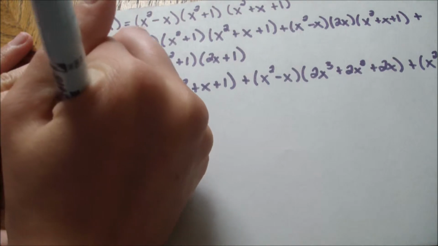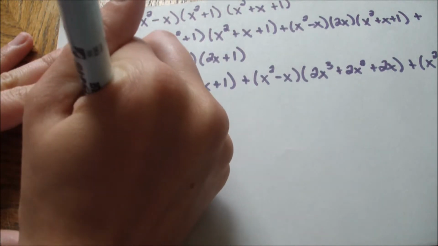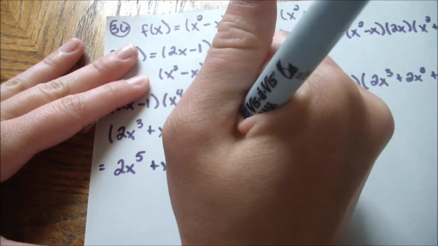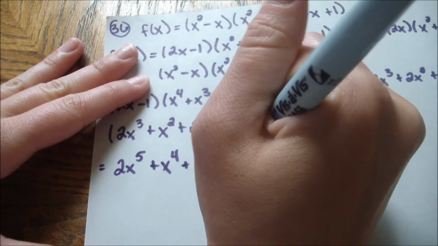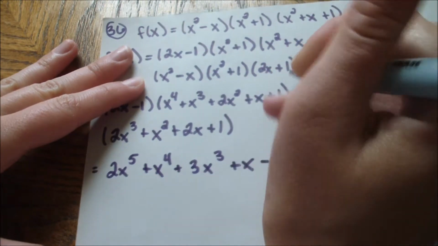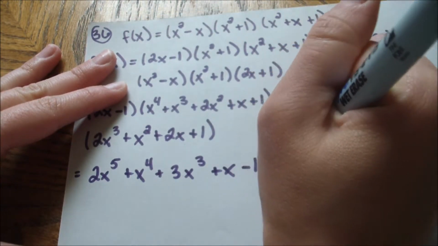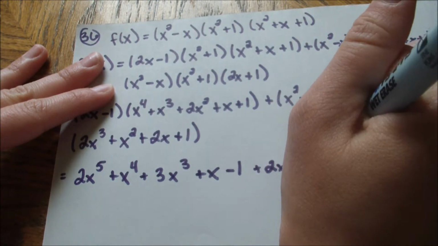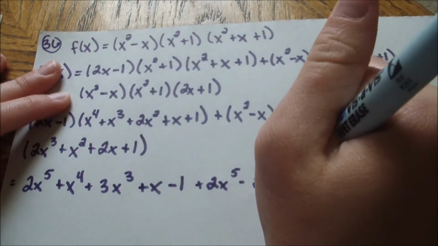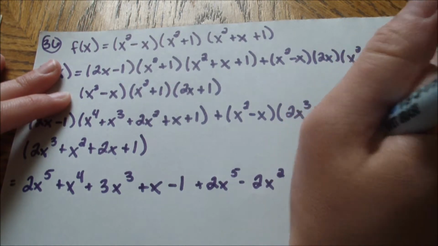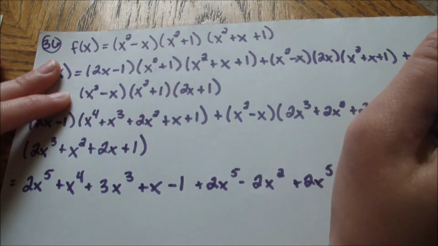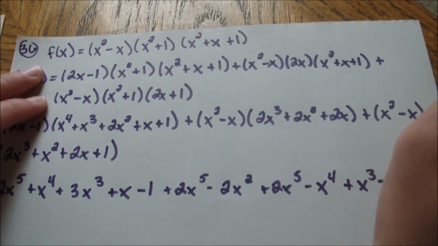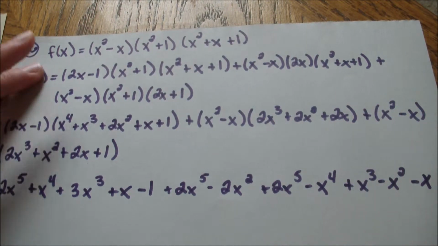2x to the fifth plus x to the fourth plus 3x to the third plus x minus 1, plus 2x to the fifth minus 2x squared plus 2x, plus 2x to the fifth minus x to the fourth plus x to the third minus x squared minus x.